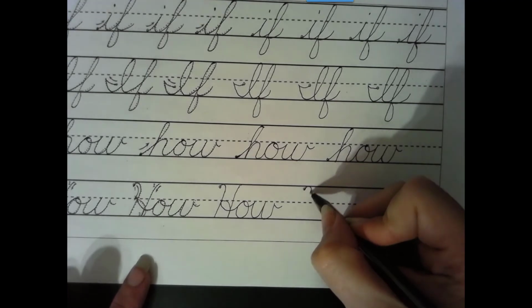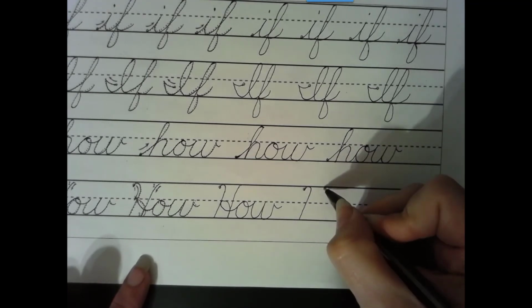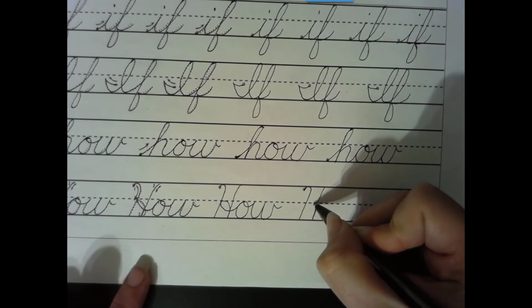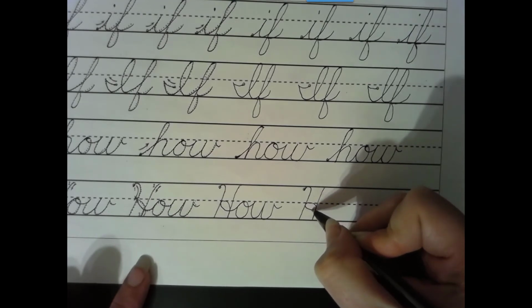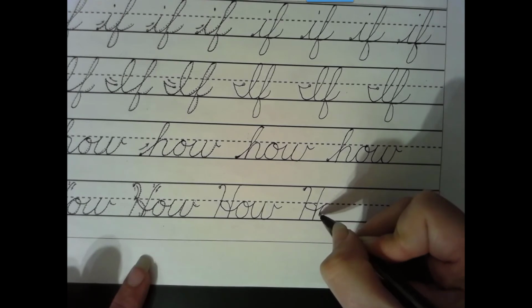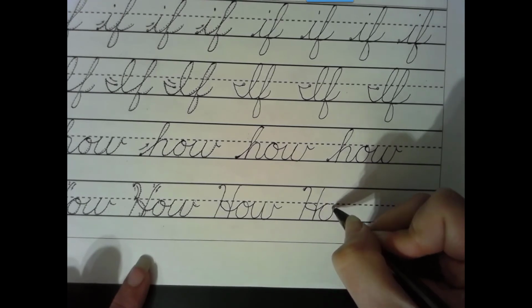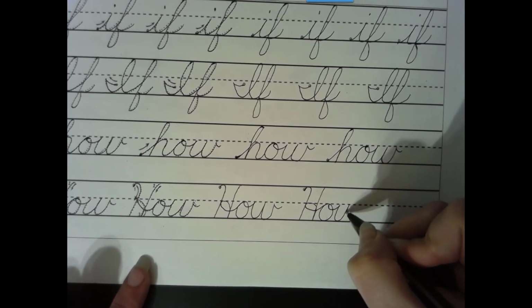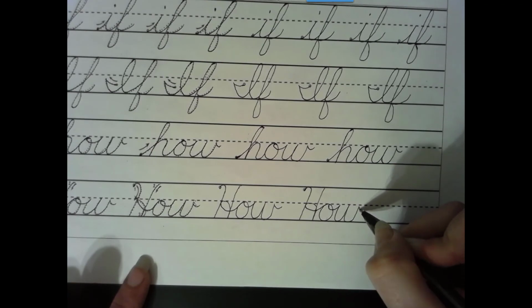Okay, our first line, curve down, then second line, curve down, retrace back up, make your loop, around, curve up, retrace, complete your oval, make your little loop and your whoop, go down to the bottom, up to the middle, retrace back down to the bottom, up to the middle, and our little whoop.